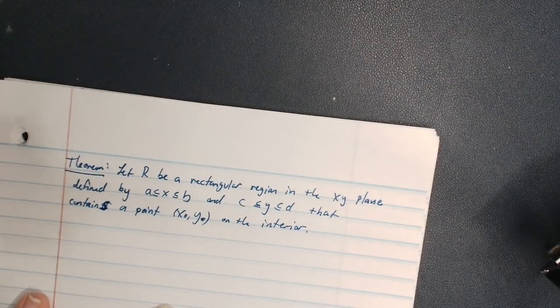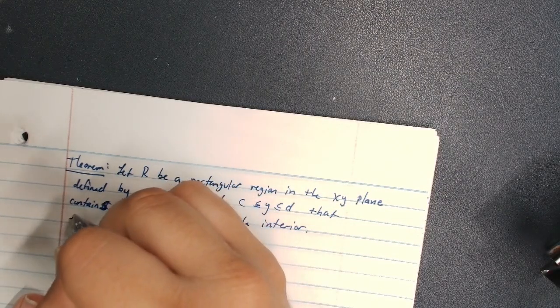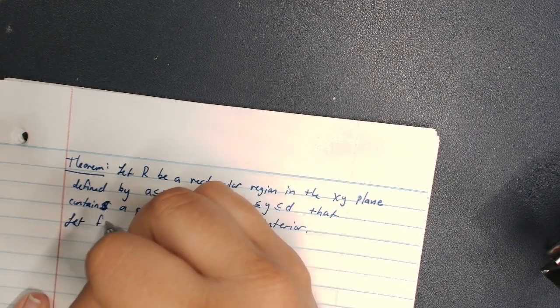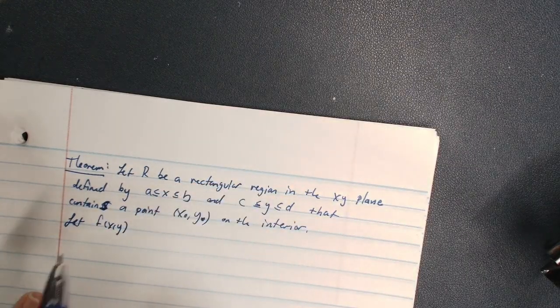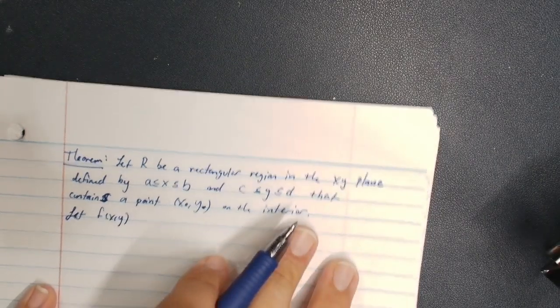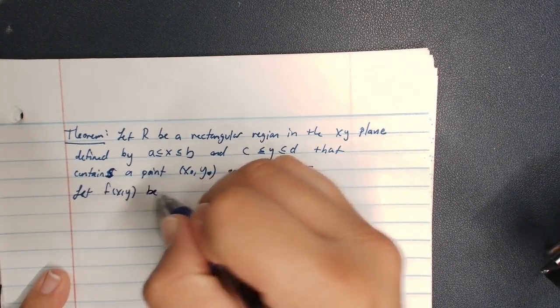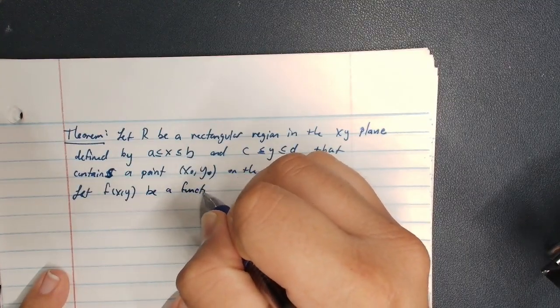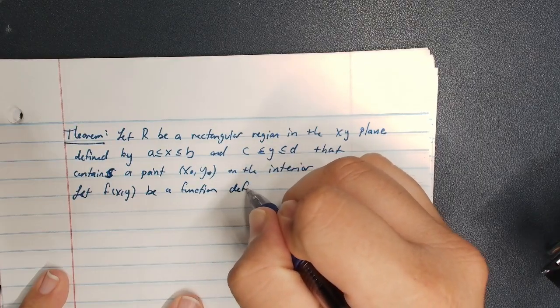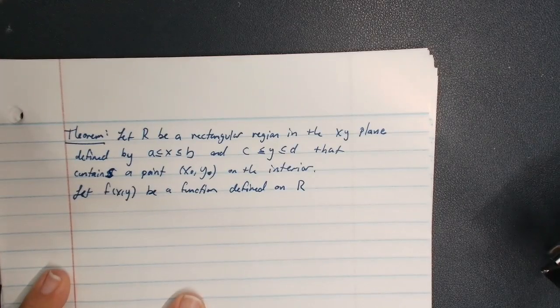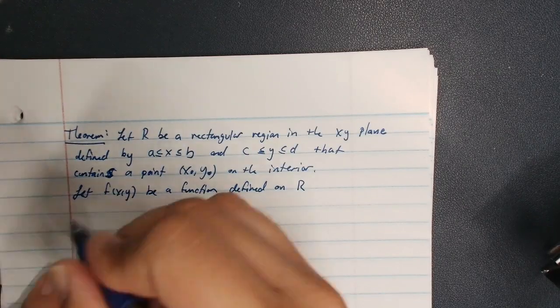Okay. Now let's have a function f be defined on that R. In other words, you can take any point inside that rectangle and plug it into your function. So let f of x comma y, obviously it's a point, so you can plug in both the x and the y. So let f of xy be a function of two variables that is defined on that region R. Any point inside the rectangle R is something you can plug into the function.